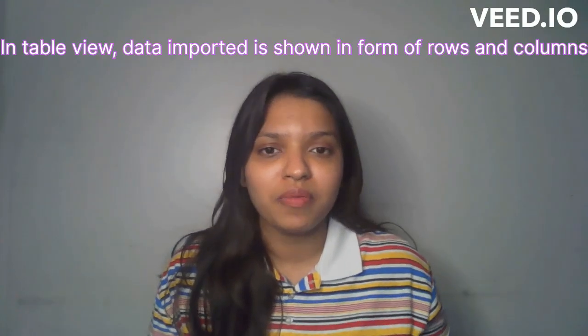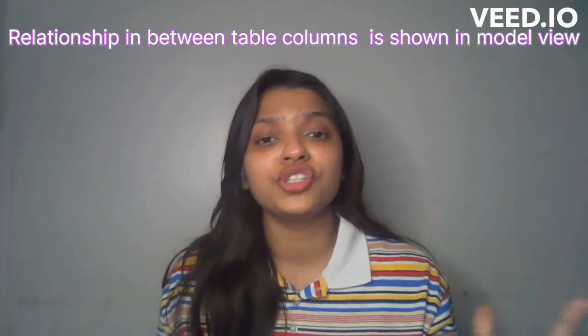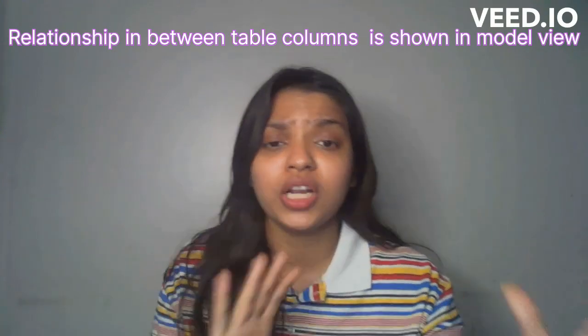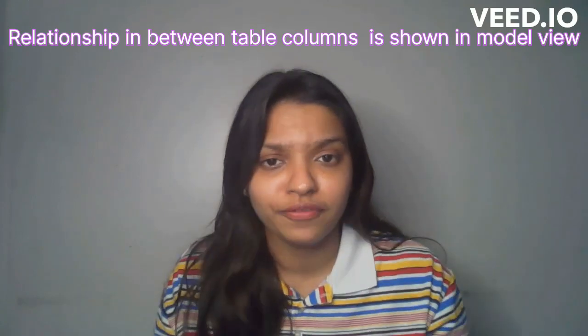Then the second type of view we have is table view. Basically the data that is imported into Power BI is shown in the form of rows and columns in this table view. Then the third type of view that we have is a model view. So whatever are the rows and columns of the tables will be visible in the model view. What all are the relationships made between the tables, which is the primary key, which is the foreign key, and what are the relationships made between more than one column will be visible in the model view.